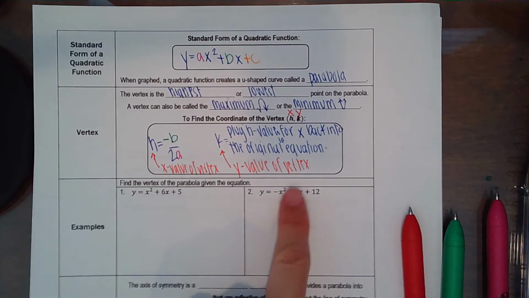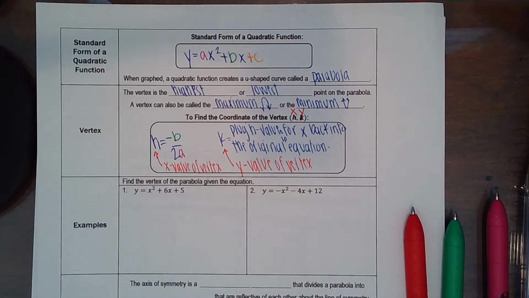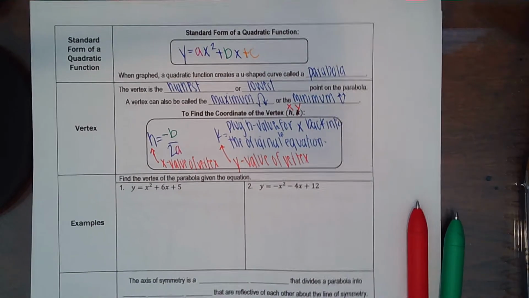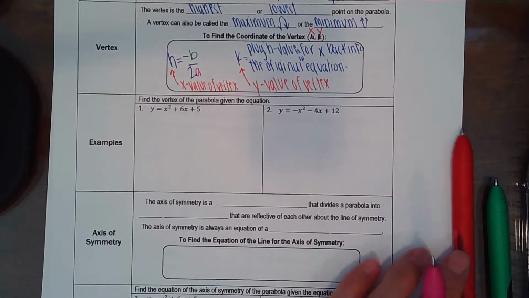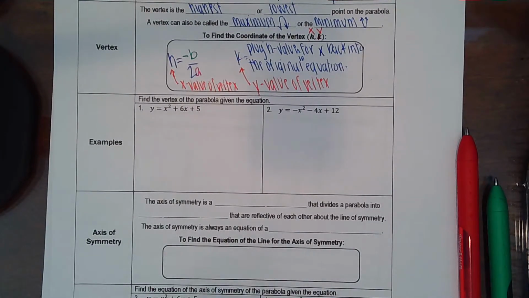So let's go ahead and try it on this first example. Pay attention to these examples, guys, because this will be the first week that I'm not going to do half of your homework for you. You're going to be in charge of it yourselves.